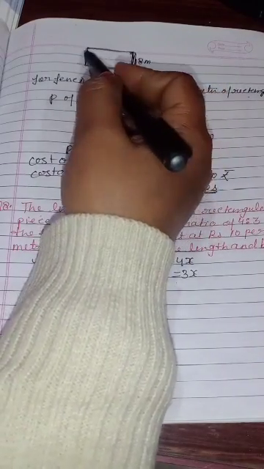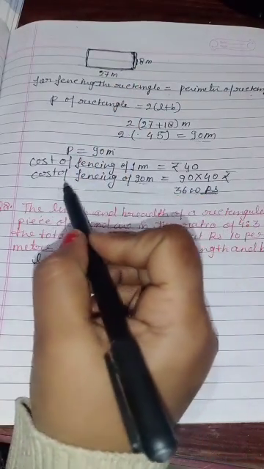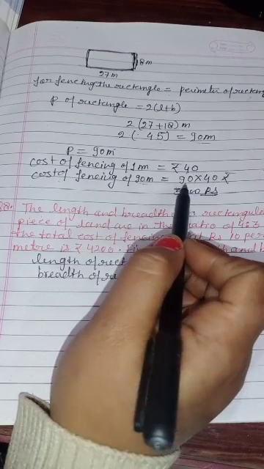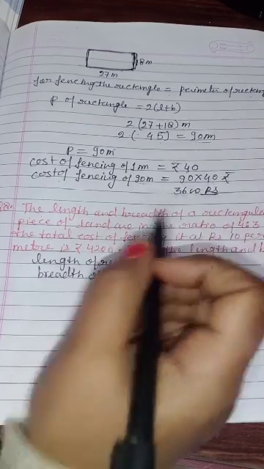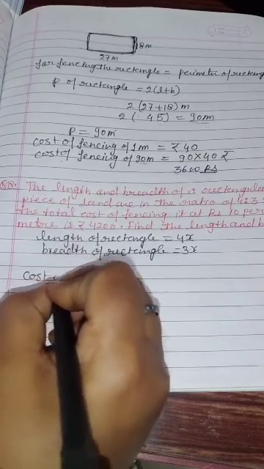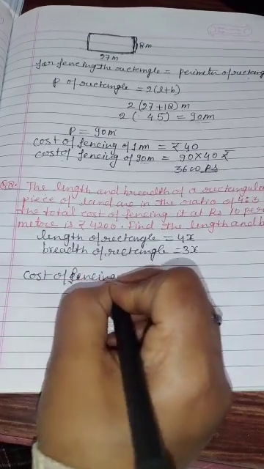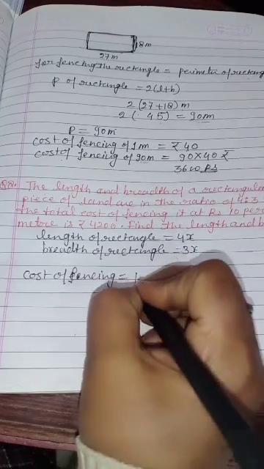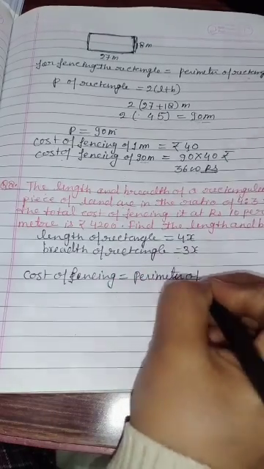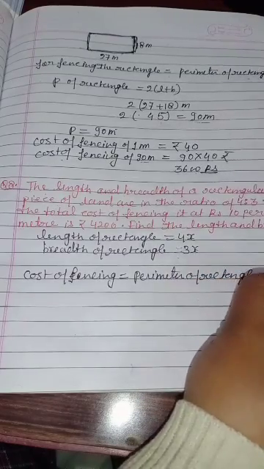So cost of fencing comes when we multiply the perimeter of the rectangle by the rate. Okay, now see that cost of fencing is equal to perimeter of rectangle multiplied by the rate.